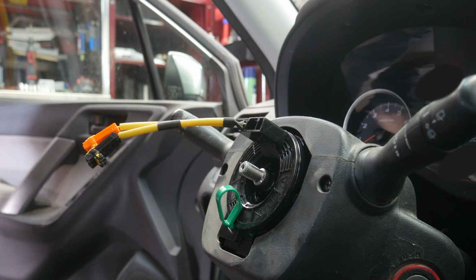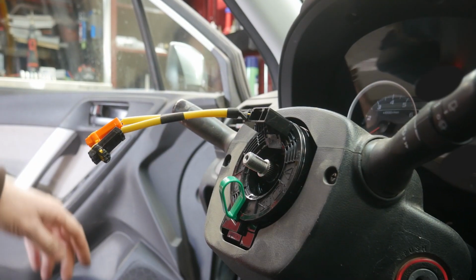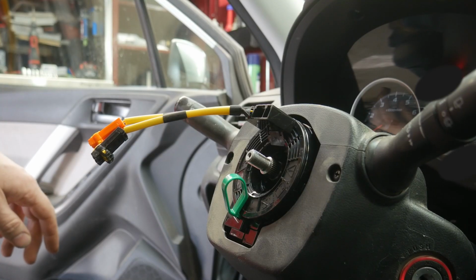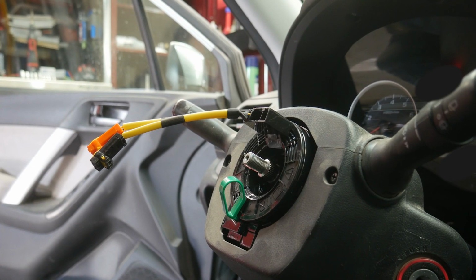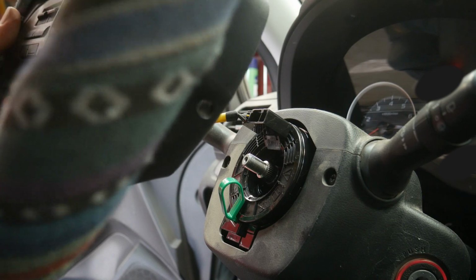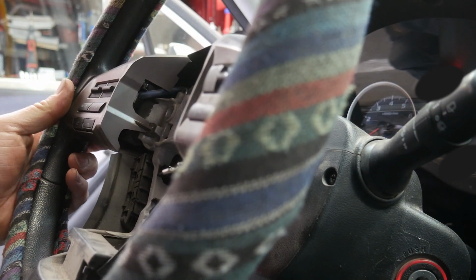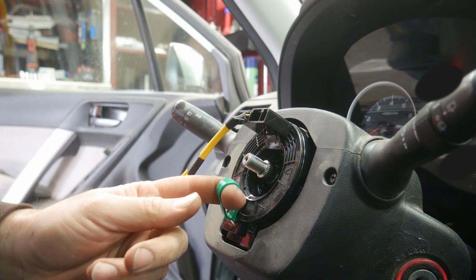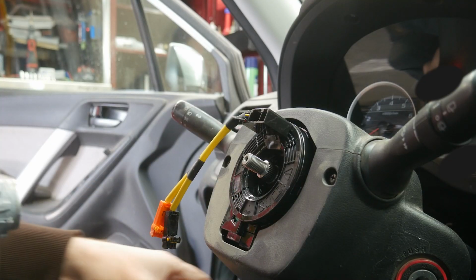We'll give it a shot, see if the steering wheel will fit. I don't think it will. It will not, so we can go ahead and break that tab off.